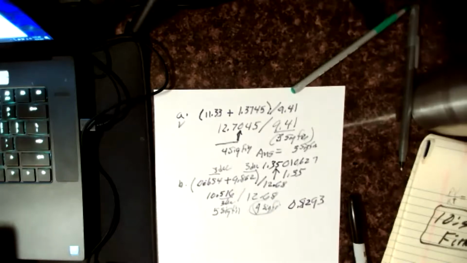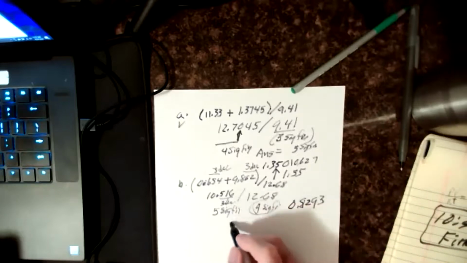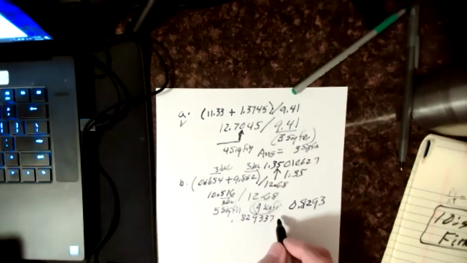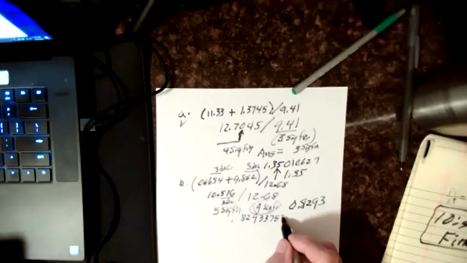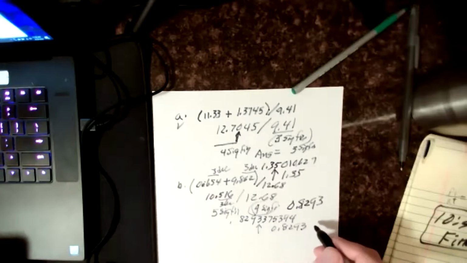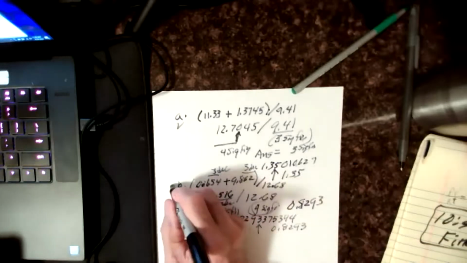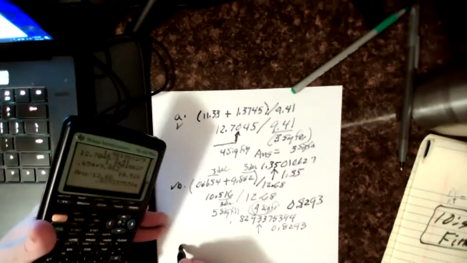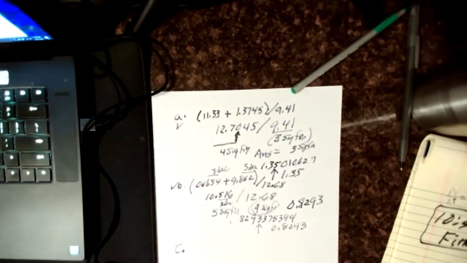I divide this number by 12.68 and I get 0.8293375394. To 4 significant figures, it would be 0.8293. And that is what's reported. So it makes me think that I'm looking for the one that's not correct rather than the one that is. Both of those are okay.